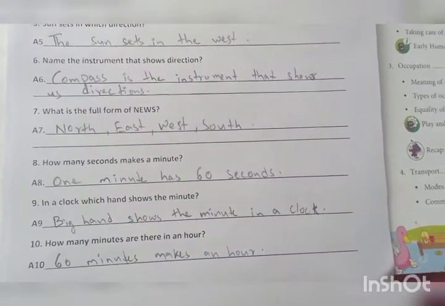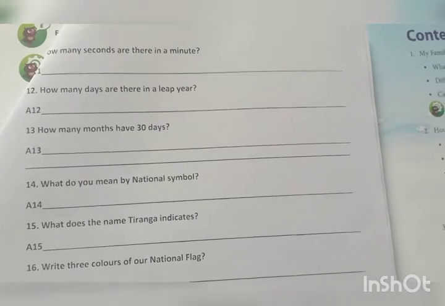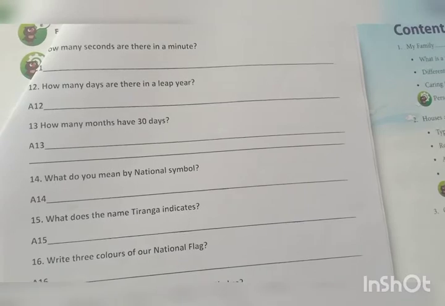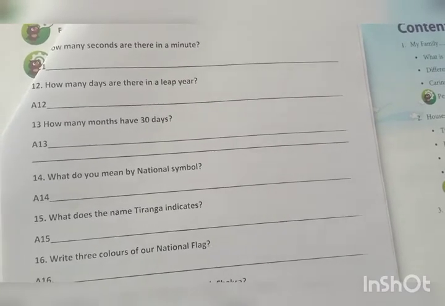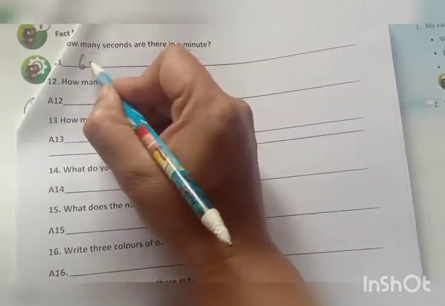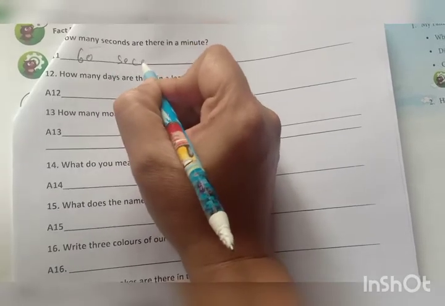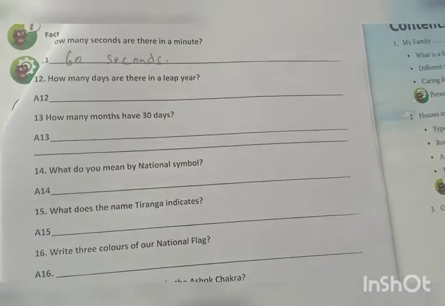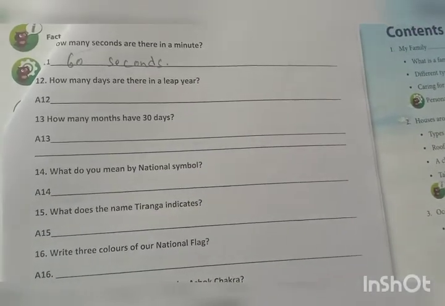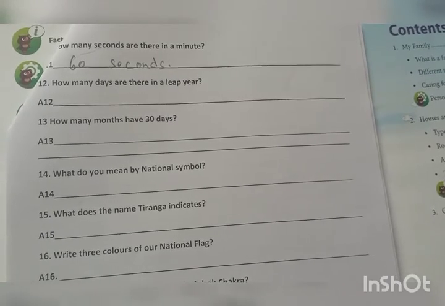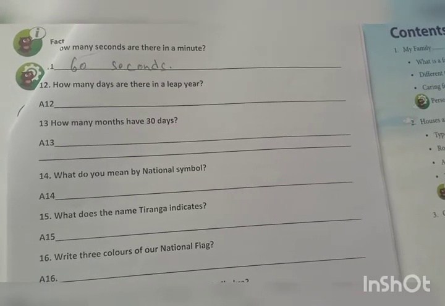Question number 11, which is on the next page. Now question number 11. How many seconds are there in a minute? So this is again the same question repeated. So you know the answer, right? How many seconds? 60 seconds. So we write here 60 seconds.